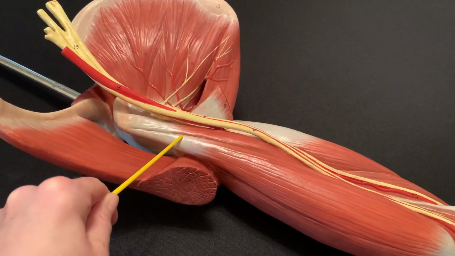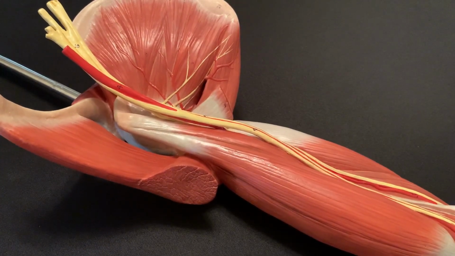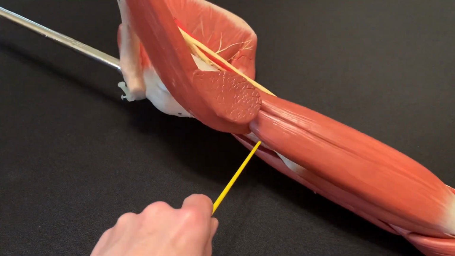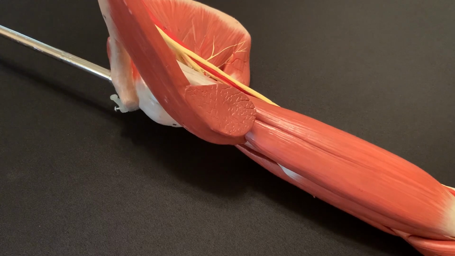The biceps brachii short head is responsible for flexing the elbow and supinating, and then the long head is going to help flex the elbow and also supinate.